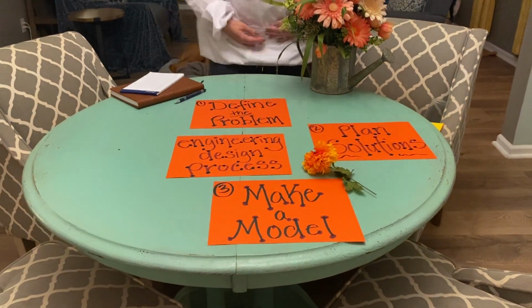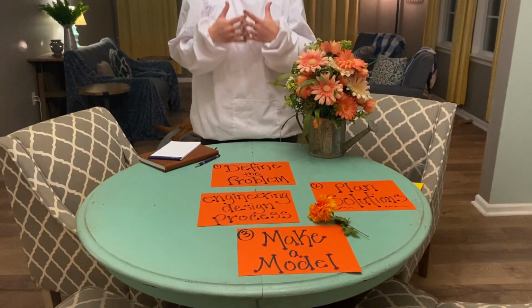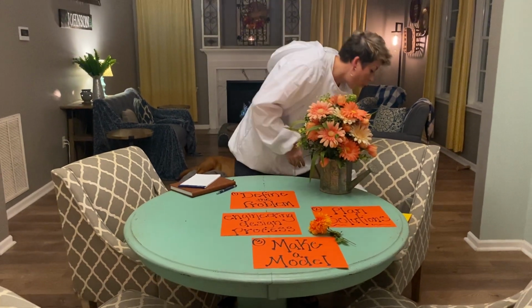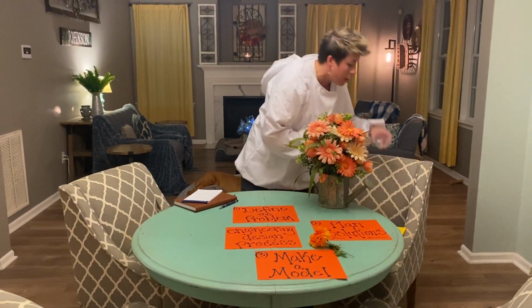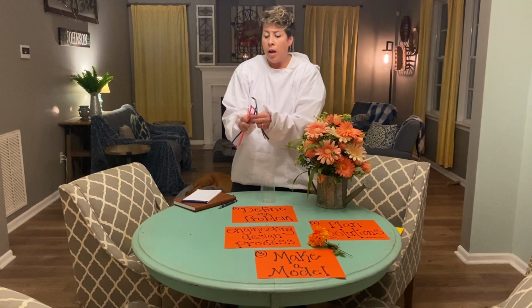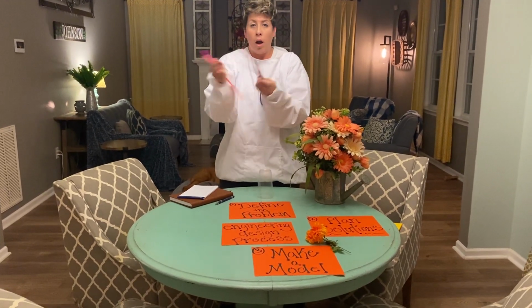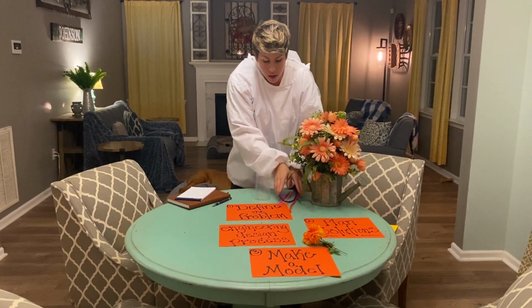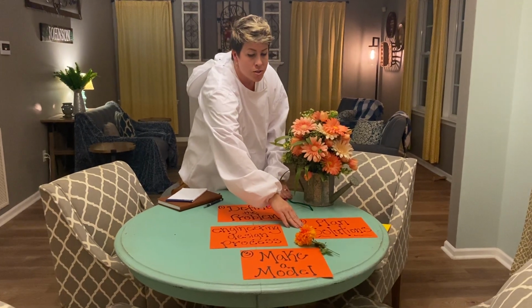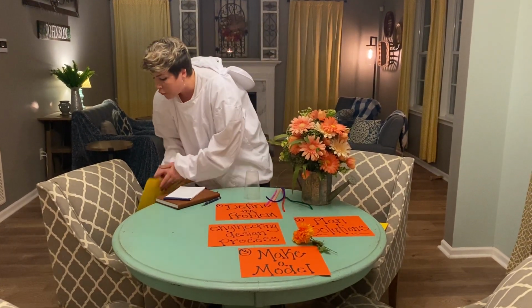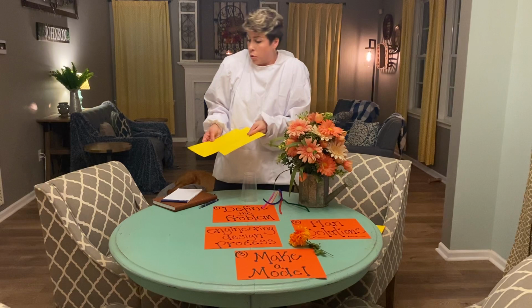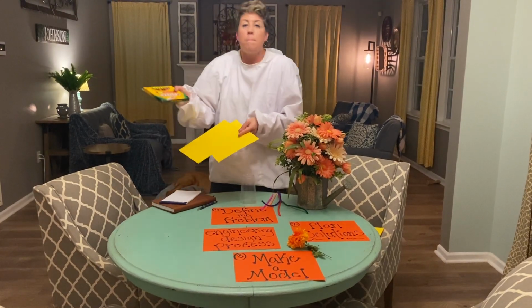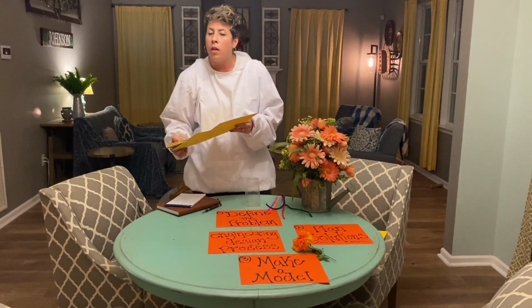This make a model is usually the most fun part. This is where I could take some homemade or household products that I have from back in the plan solutions phase, where I would first draw using maybe some markers or some crayons or colored pencils.